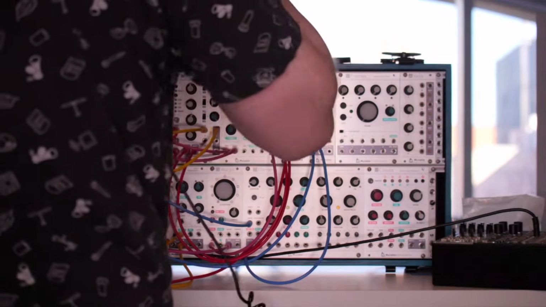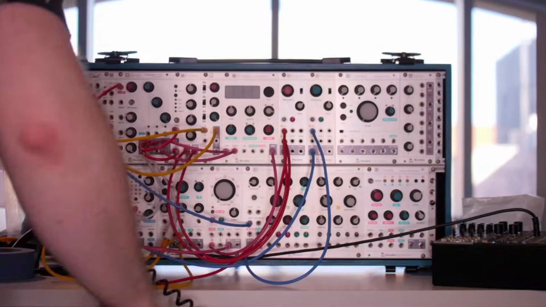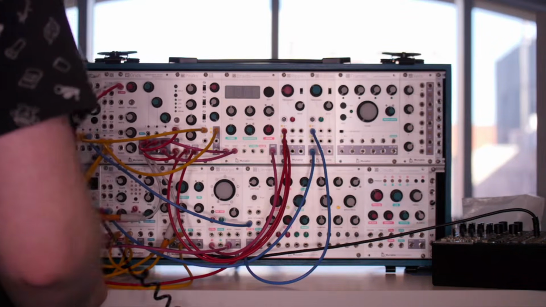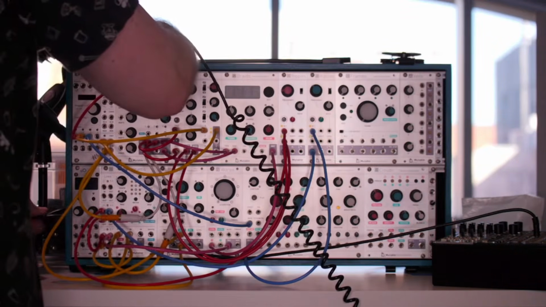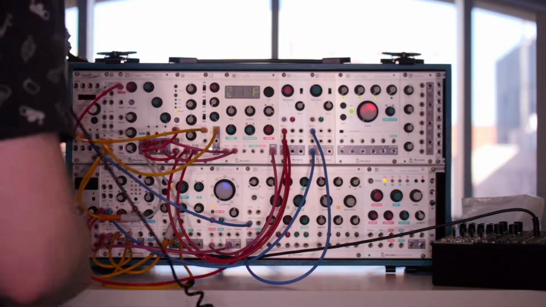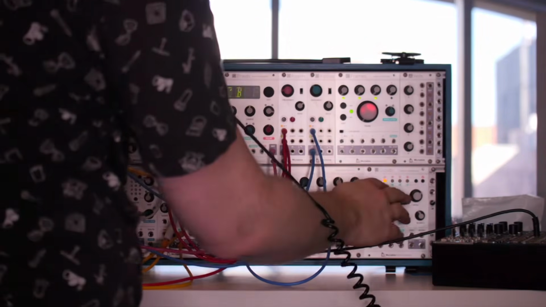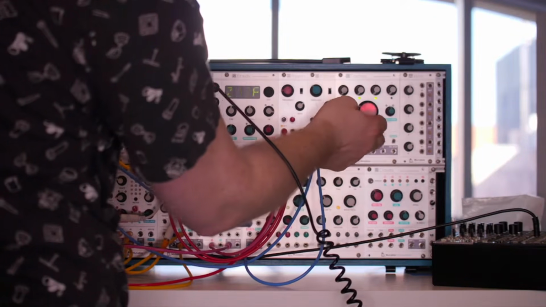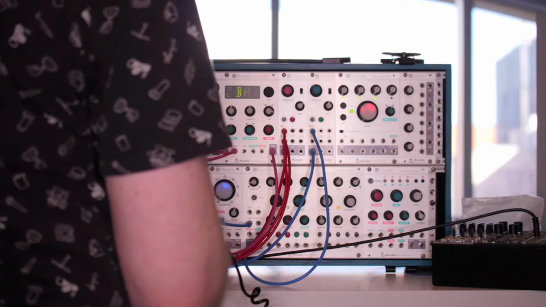Perfect. The sun is kind of getting low, so let me finish up this patch. We're going to plug in, make sure we don't smell smoke or anything. We see Clouds is booting up. We see Frames. It's kind of working here.